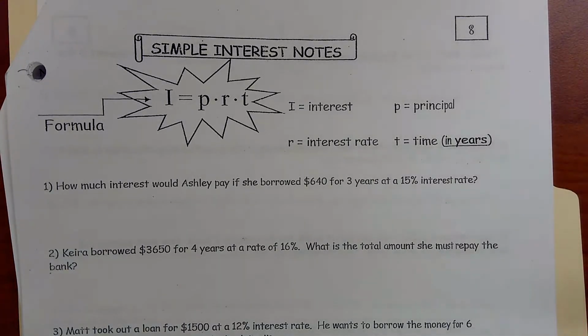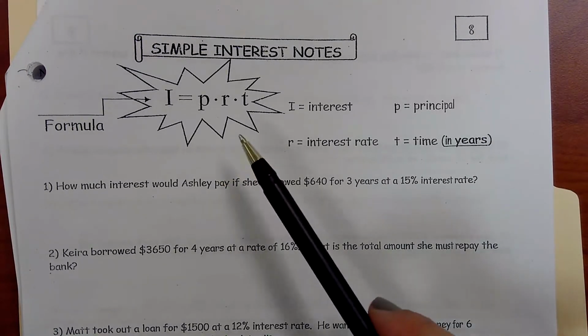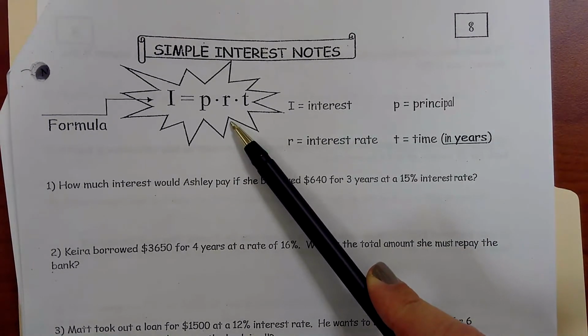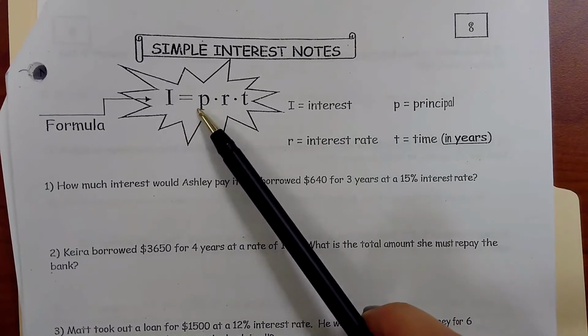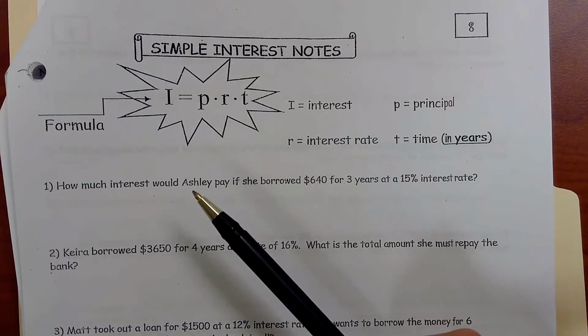All right, simple interest notes, page 8 of the packet. Now, this is the only topic in the packet where you cannot use a proportion. So everybody is going to use this formula here. I equals P times R times T.